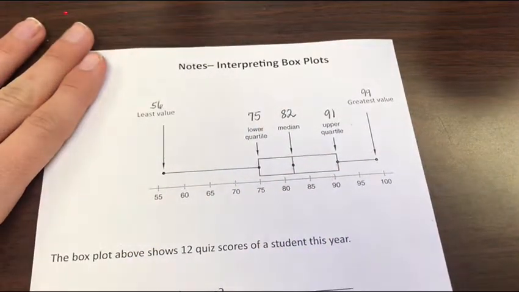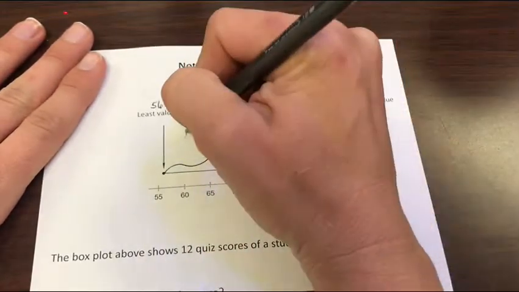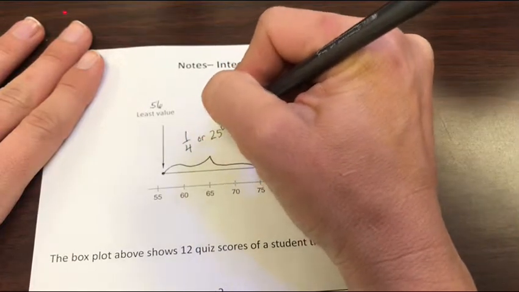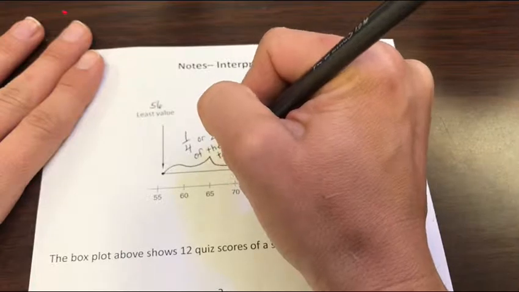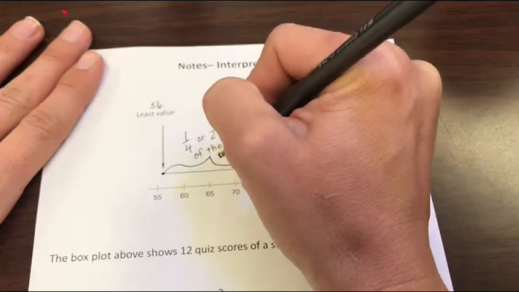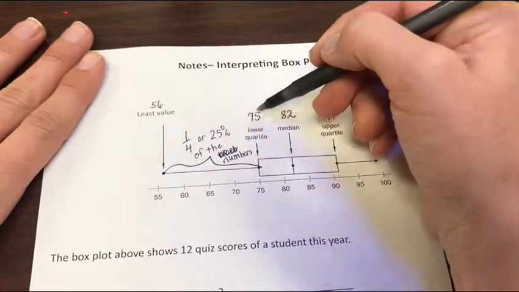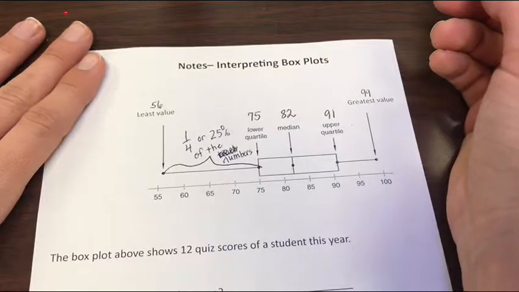Since there's 4 sections, from here to here, dot to dot, that is going to be 1/4 of the numbers, or 25% of the numbers will fall between 56 and 75. So 1/4 or 25% of the numbers will fall in between there.